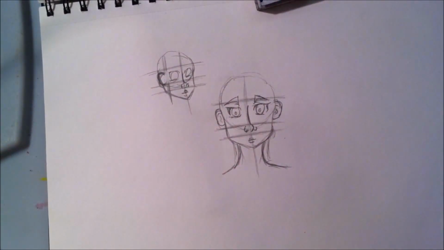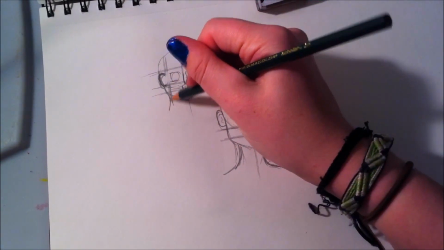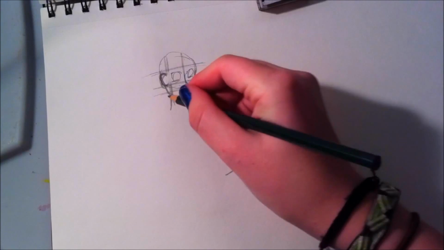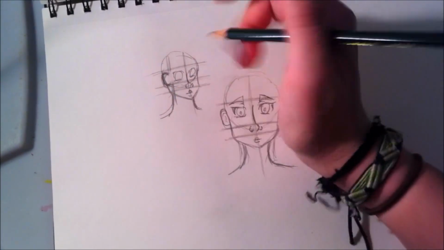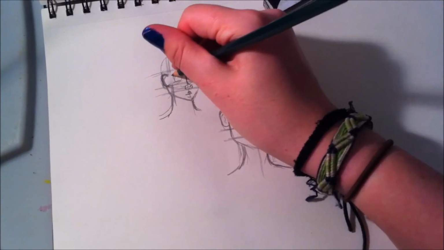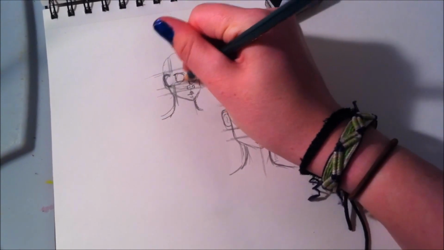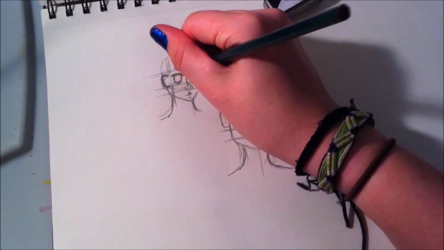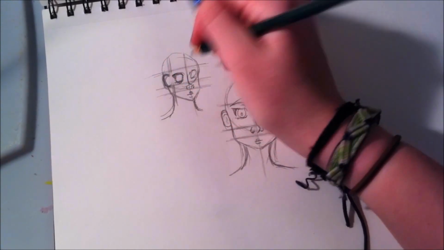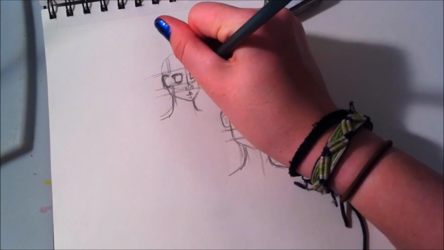And it'll be like that. And then you want your neck coming up like this. You just gotta work with it and meddle around with it. And kind of like with the other one where I said that the closer eye will be bigger, that's how you want it for this. This one's bigger, this one's a bit smaller.